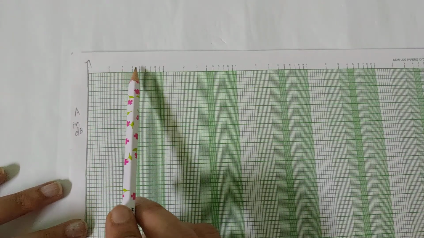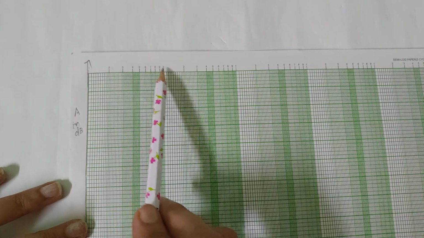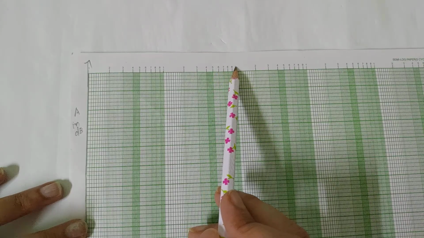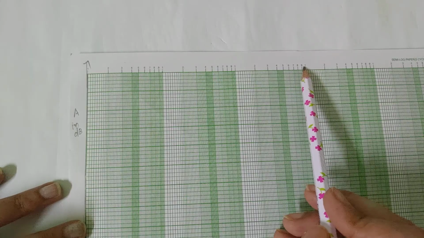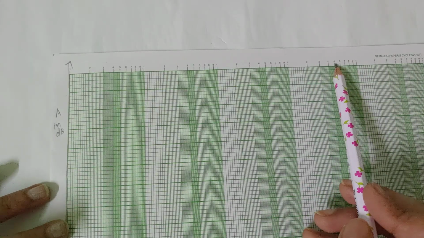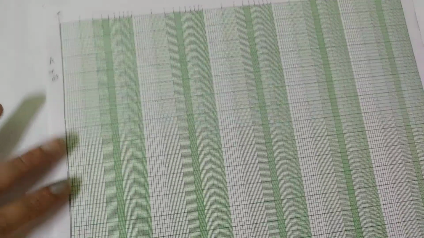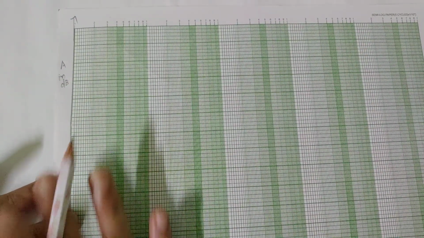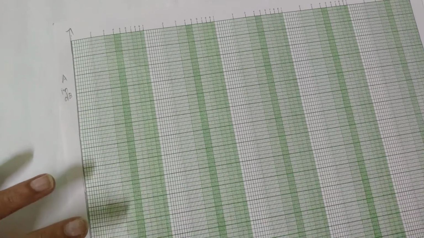So it will be 0.1, 0.2, 0.3, 0.4, 0.5, 0.6, 0.7, 0.8, 0.9, then 1, 2, 3, 4, 5, 6, 7, 8, 9, 10, 20, 30, 40, 50, 60, 70, 80, 90, 100, 200, 300, 400, 500, 600, 700, 800. So that is how the values vary in the x-axis. This should always be remembered.